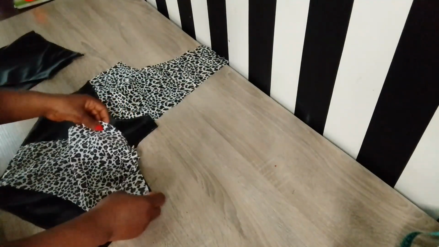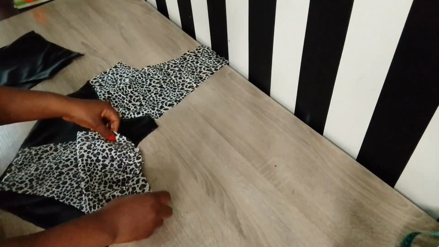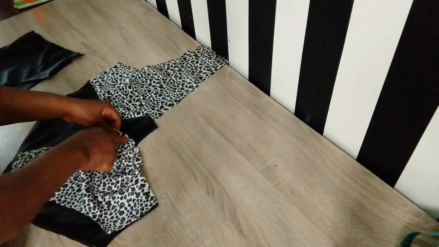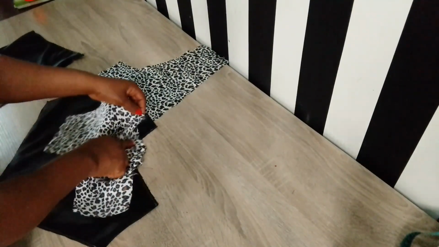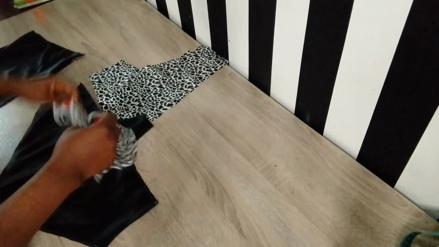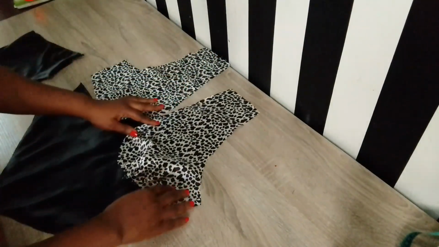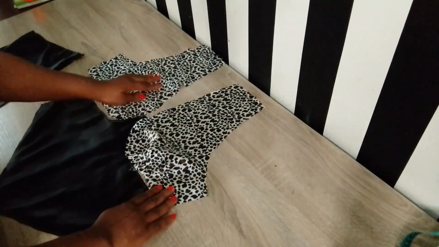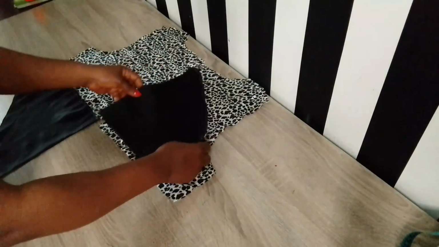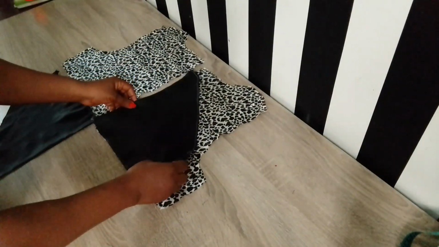So just place it this way, and then run your stitch. Just run your stitch till you get to the upper side, which is the bust line, and then you flip it up. Ensure that you relax your seam. So I'll do the same for the back as well.